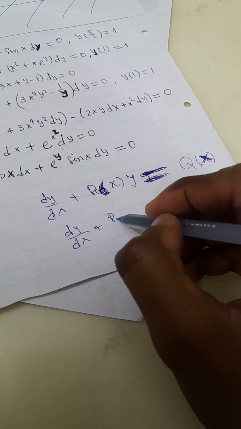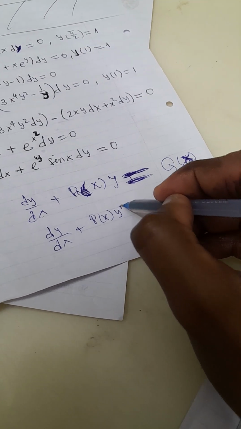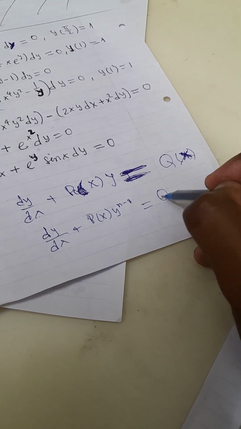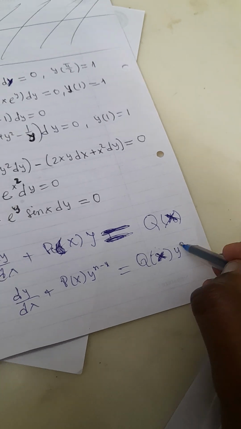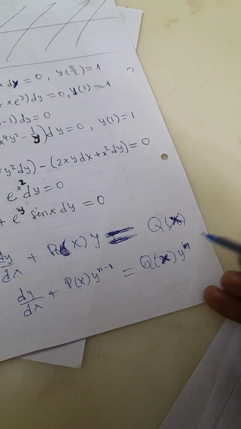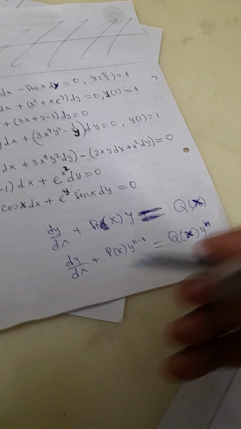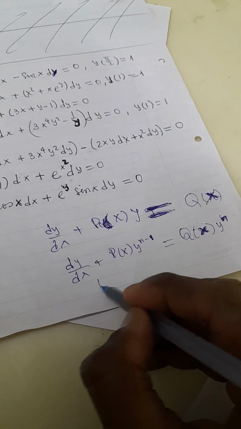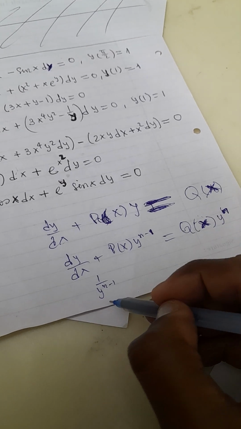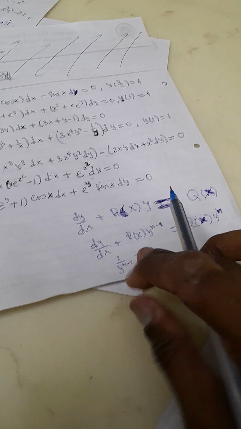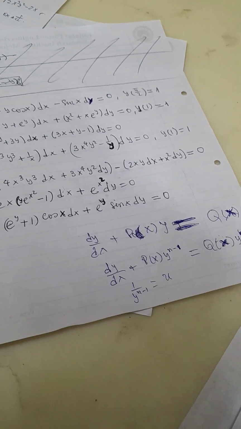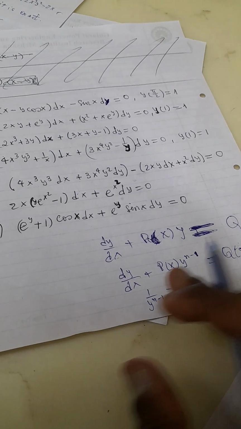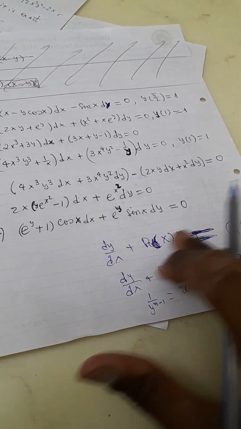This is when you have dy upon dx plus p of x y equal to q of x y raised to n. Yeah, this kind of equation. And here what you have to do is a substitution, y raised to 1 minus n. After doing this substitution, you will have to apply all the steps that you use to solve Leibniz equation.